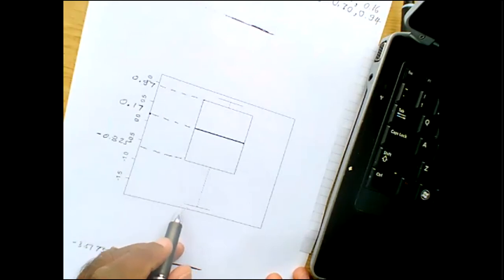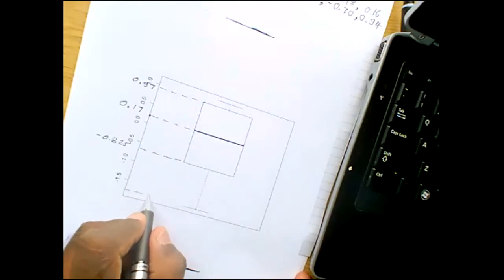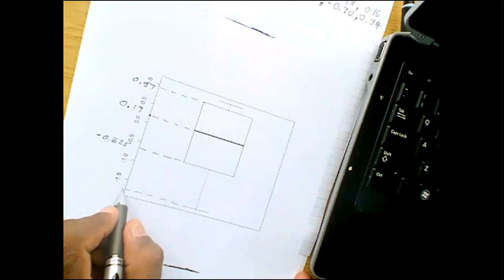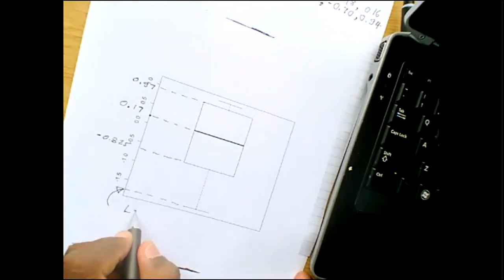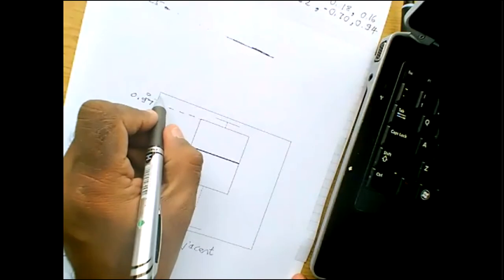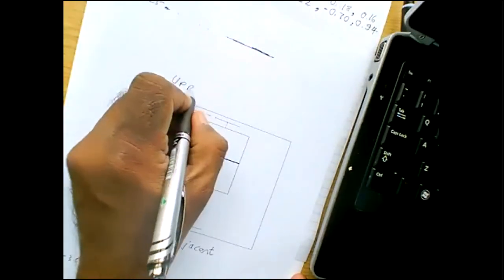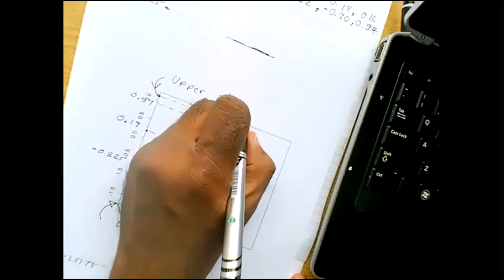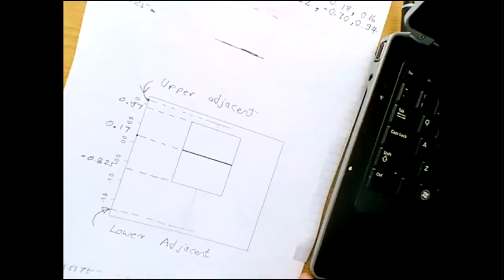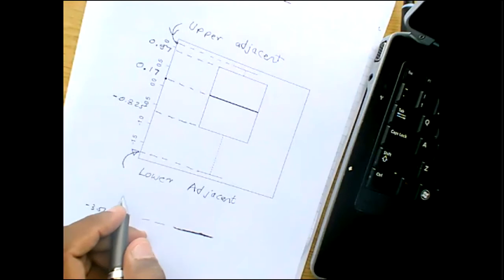Now, let me explain to you what these two lines are. These two are not the lower fence or the upper fence. This line here is known as the lower adjacent, and this line here is known as the upper adjacent. I haven't explained this in the videos, but let me explain what they actually mean.